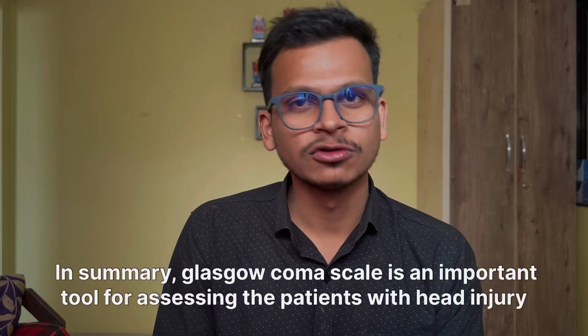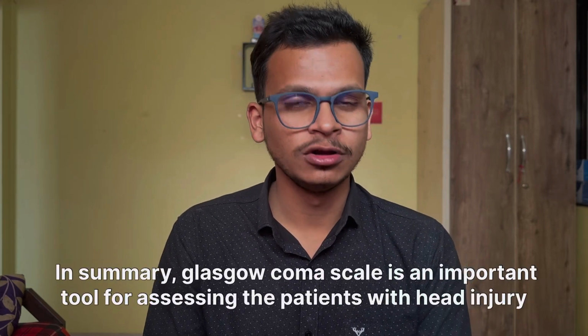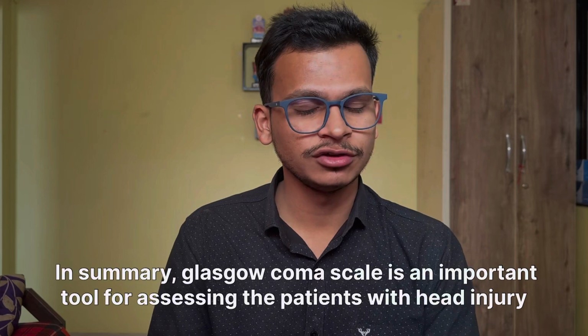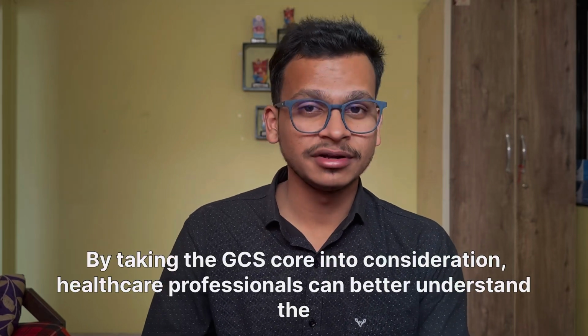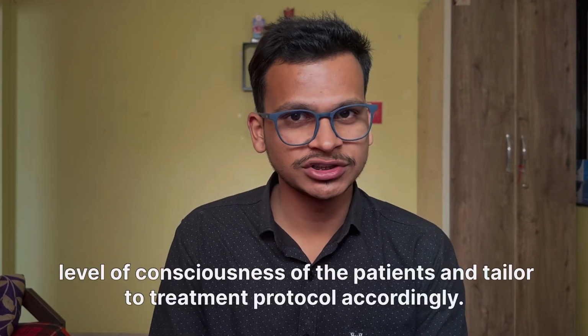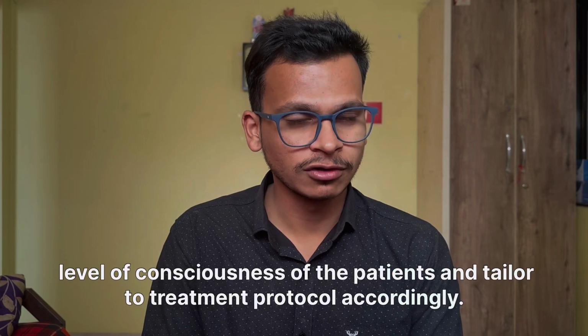In summary, Glasgow Coma Scale is an important tool for assessing patients with head injury or any neurological condition. By taking the GCS score into consideration, healthcare professionals can better understand the level of consciousness of the patients and tailor the treatment protocol accordingly.